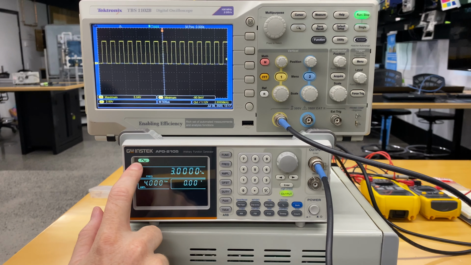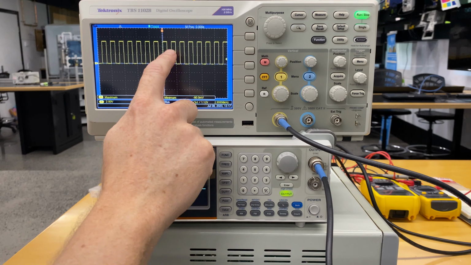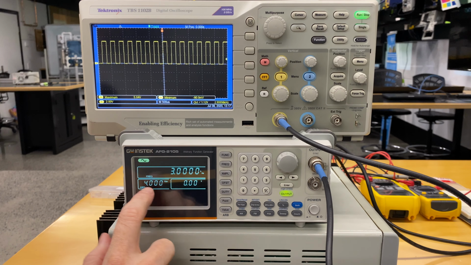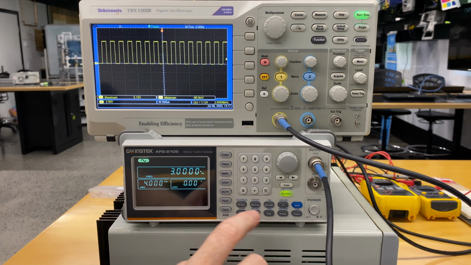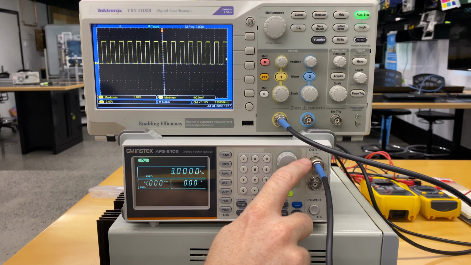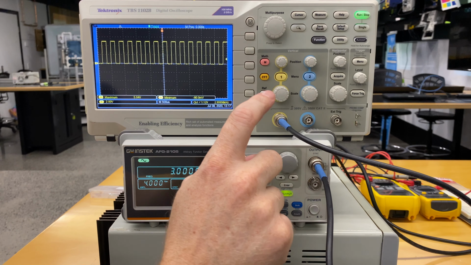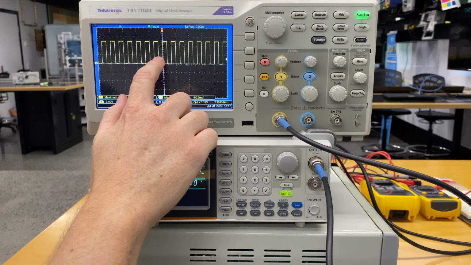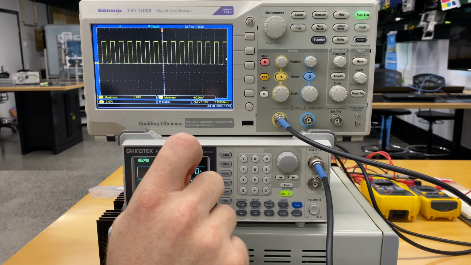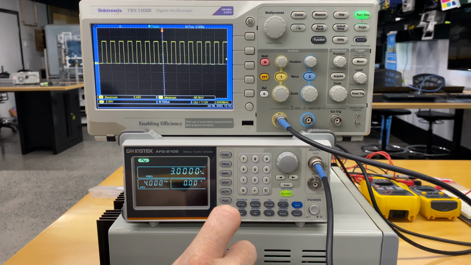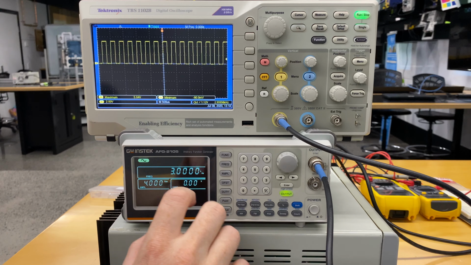So here I have configured a sine wave, but what I actually see is a square wave, and the amplitude is different as well. The purpose of this sync output is that the rising edge of this sync pulse corresponds to the beginning of the waveform that is being generated. So I could use that to trigger some other instruments.